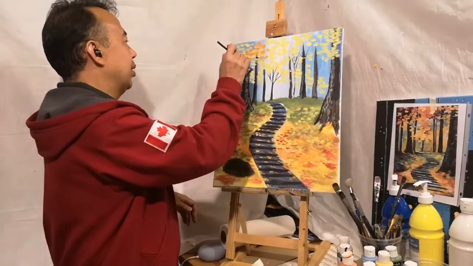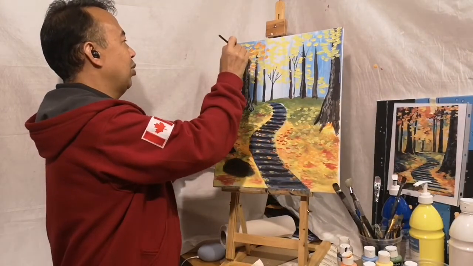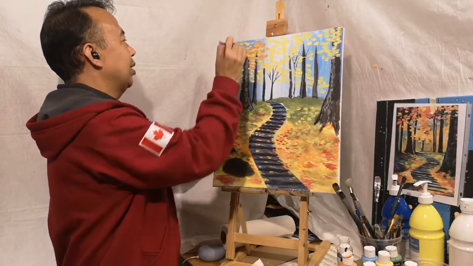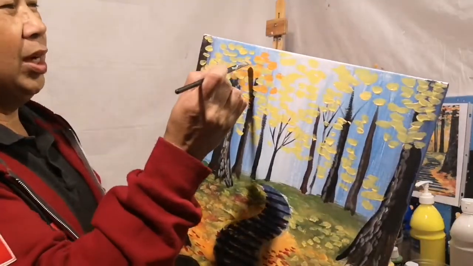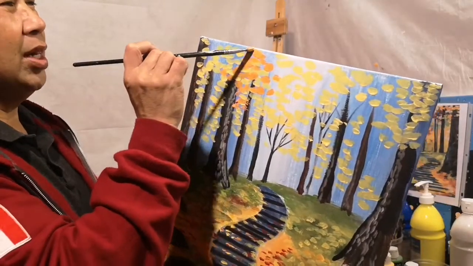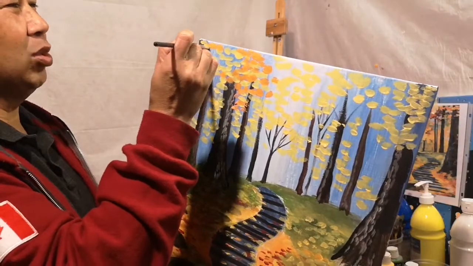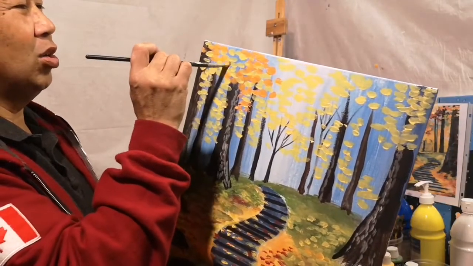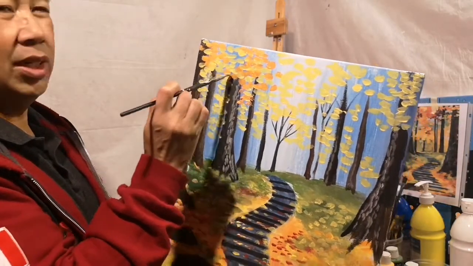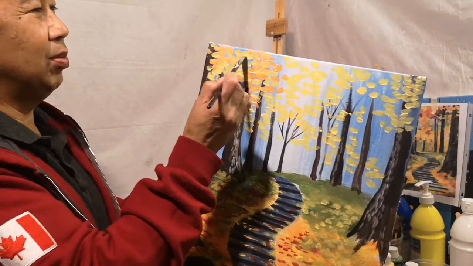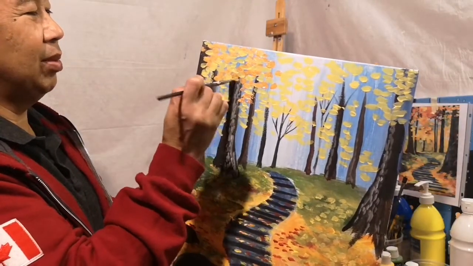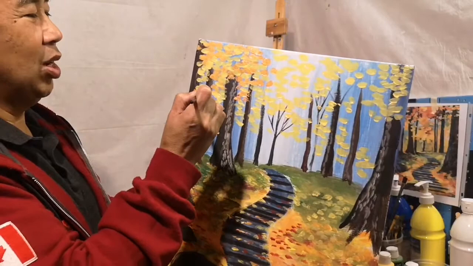Don't worry about the blending. It will automatically blend with the yellow, but try as much as possible to go over the other colors or the vacant colors there, the blue, and leave some yellow in the open.